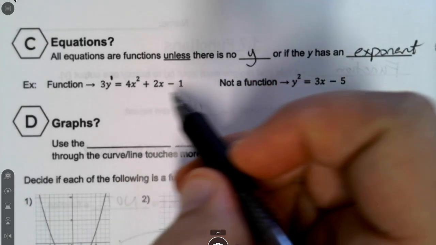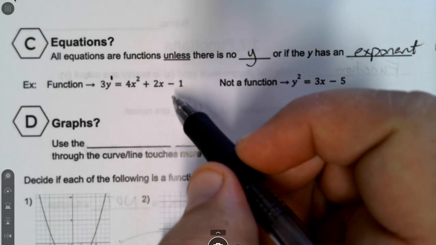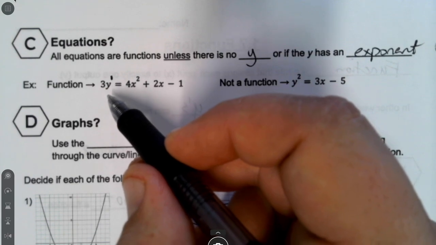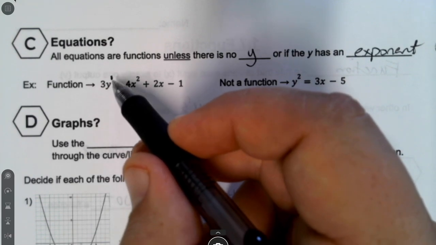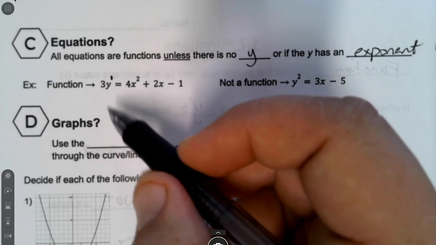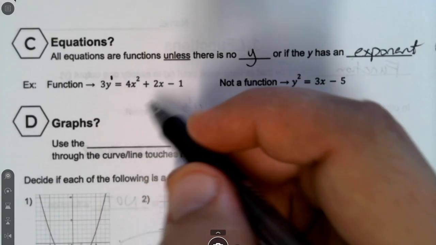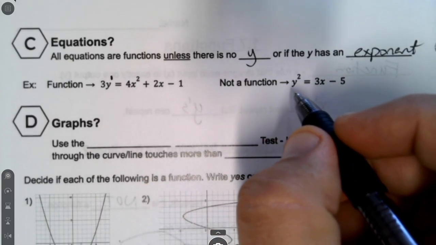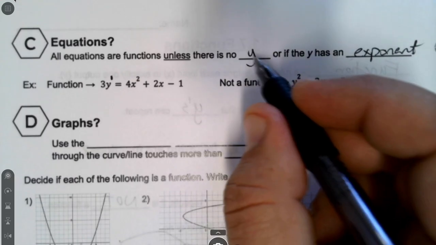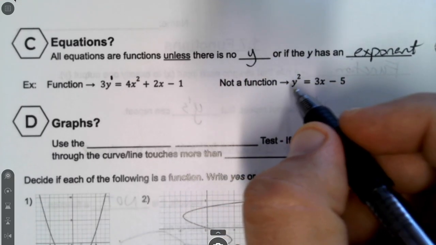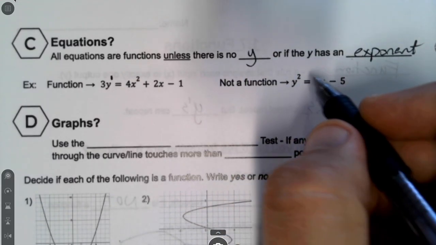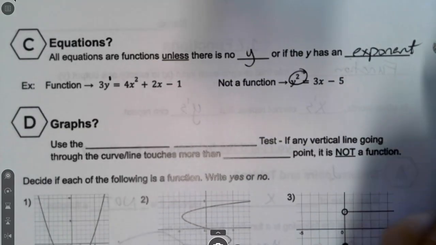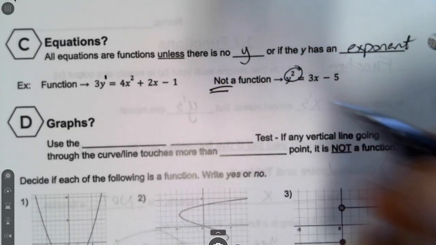So this one is a function because there is a y. That's requirement number 1. And its exponent is just the understood 1. So this is a function. But this is not, because this y, while we do have a y, it meets the first requirement. It doesn't meet the second requirement. It has an exponent that's not 1. It has an exponent of 2. So that's why this is not a function.